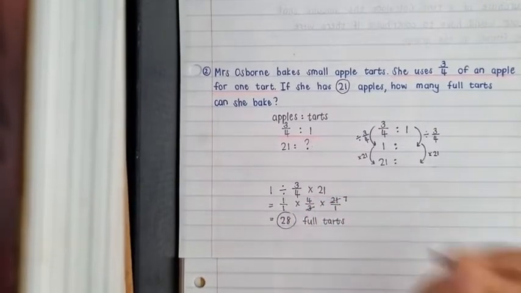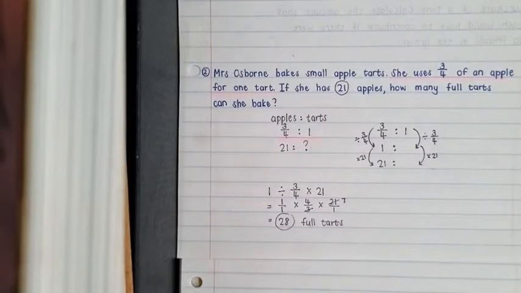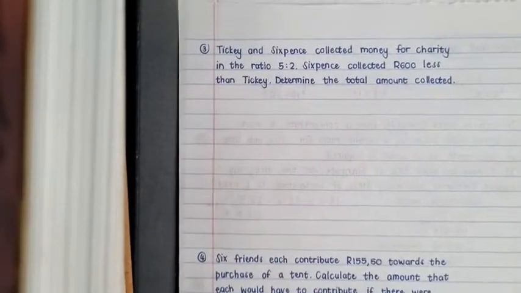Yes, I am going to do another one now. Ratios include a lot of working with numbers, multiplying by numbers, dividing by numbers, working from a base ratio to a new ratio. All right. Let's look at number 3.